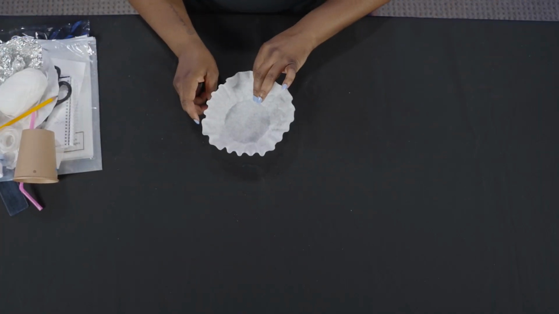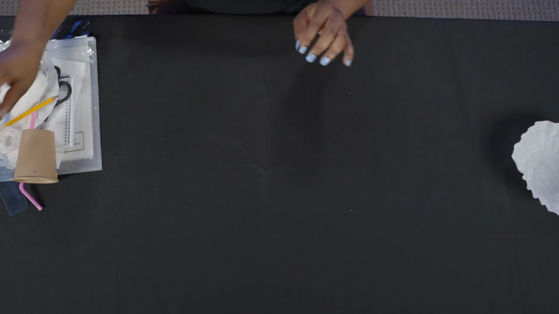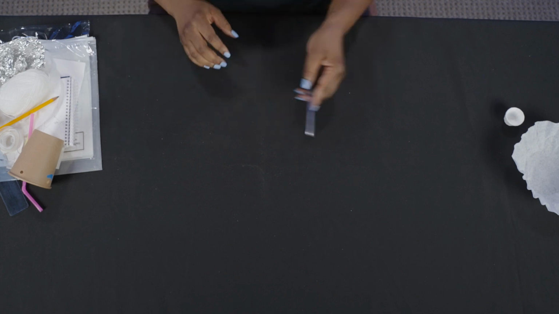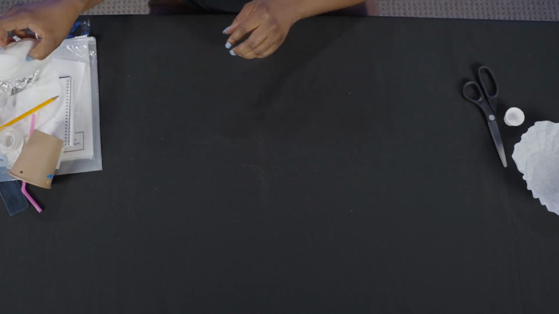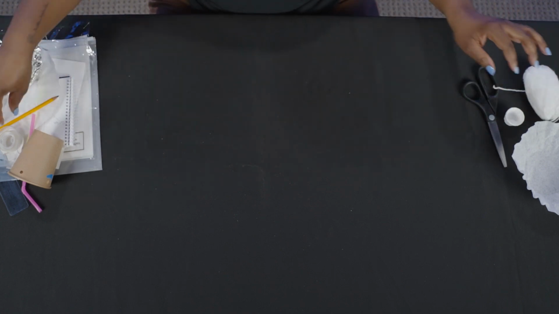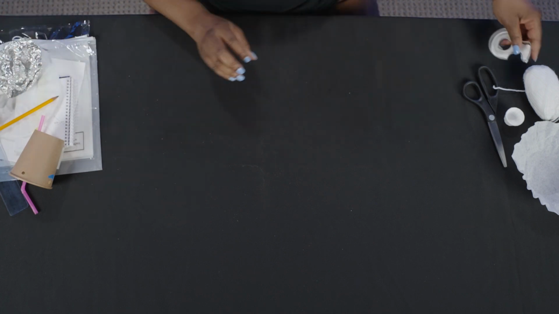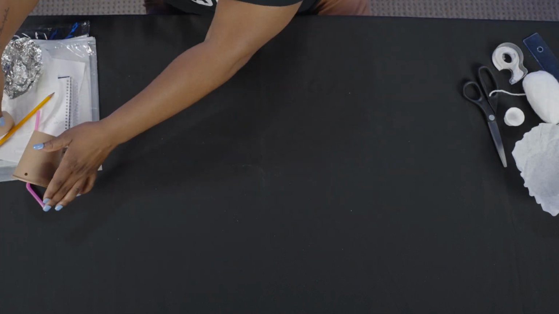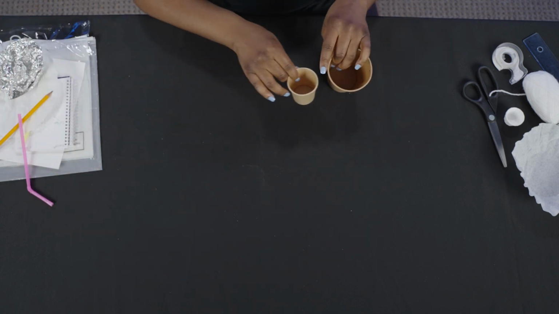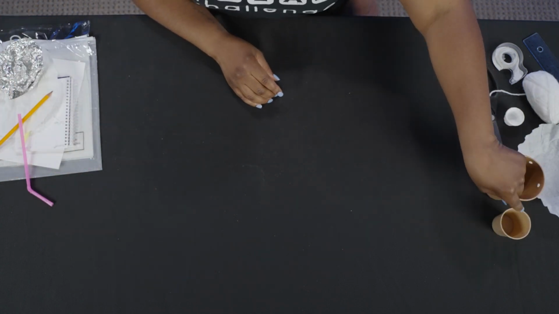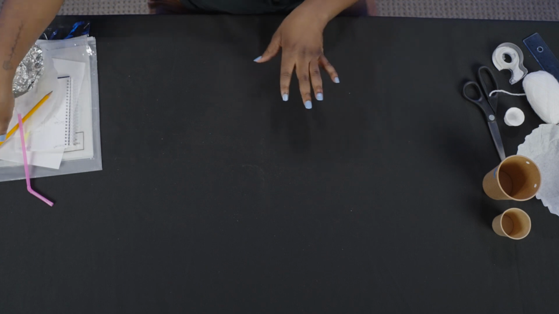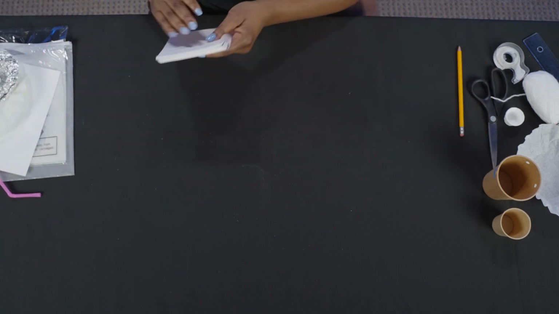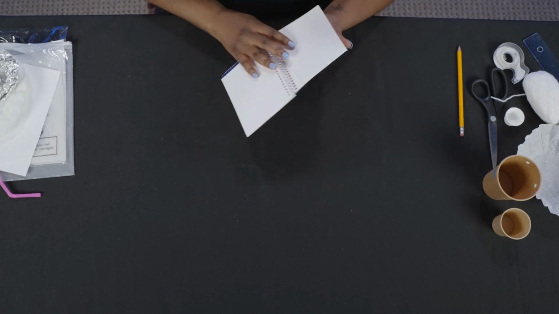a coffee filter, a small white cup, scissors, yarn, tape, a ruler, other cups to test, a chair or step stool, a pencil, your design thinking process notebook.